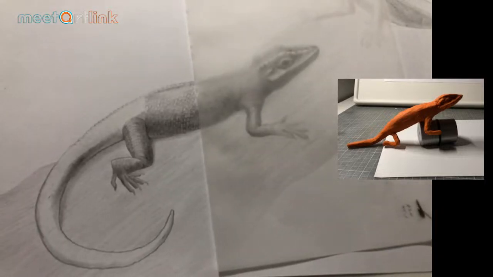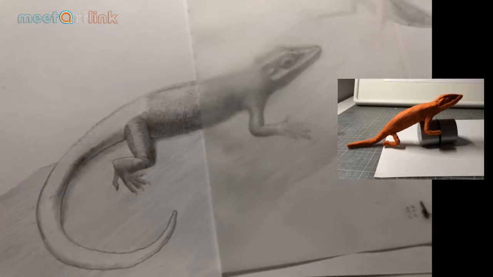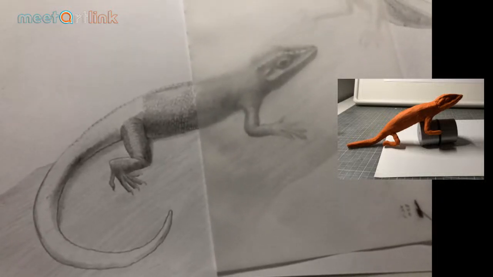And this is how you can start to do your cast shadow. It doesn't have to be super obvious, and you can build it up from there.